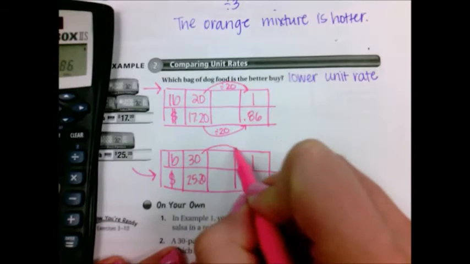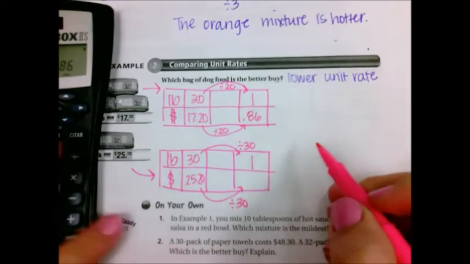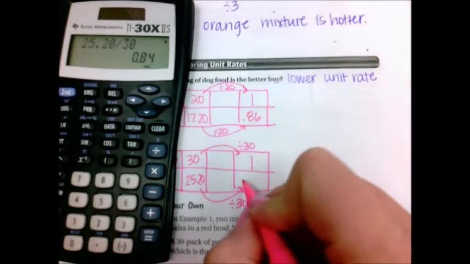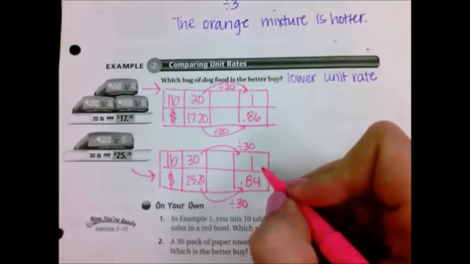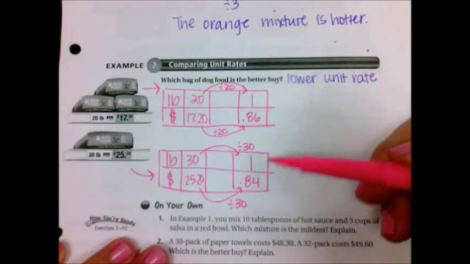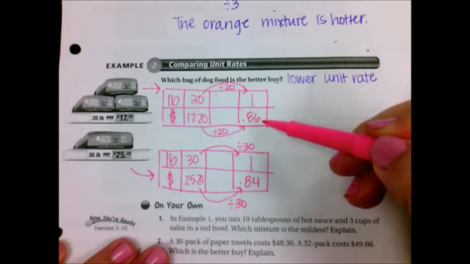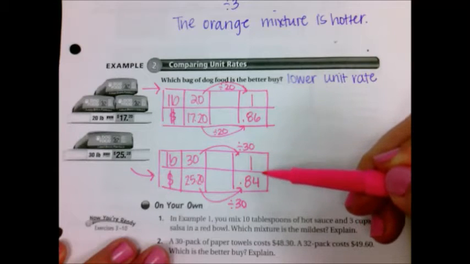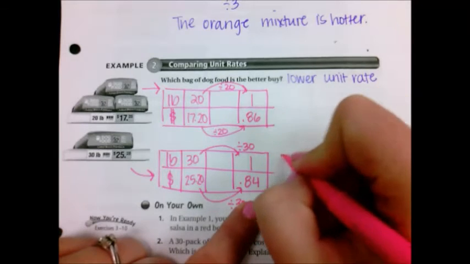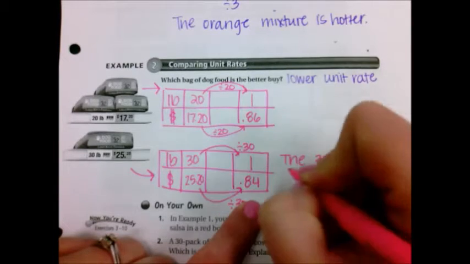Over here, in the second ratio table, I'm dividing by 30. $25.20 divided by 30 is 84 cents. So now that I have this down to a unit rate, or a unit ratio, or a unit cost, or a unit price, whatever you want to call it, 1 pound is 86 cents in this bag. But here, 1 pound is 84 cents. So this is the better buy. The 30-pound bag is the better buy.